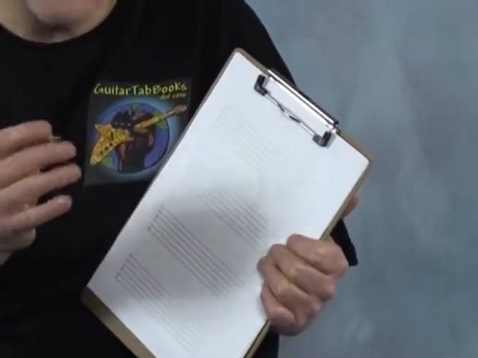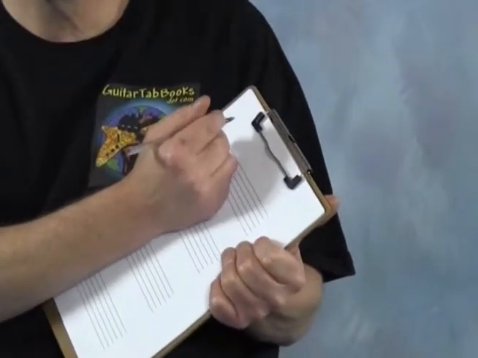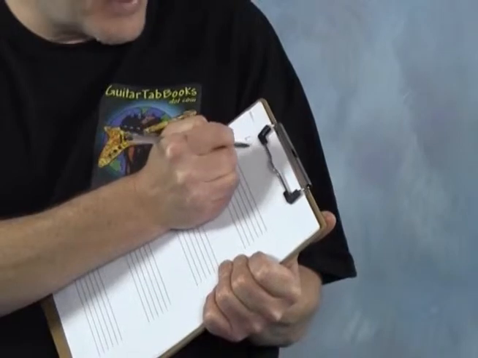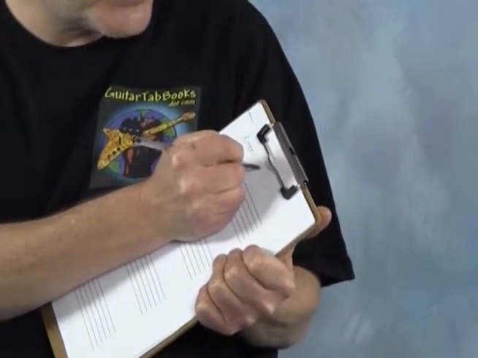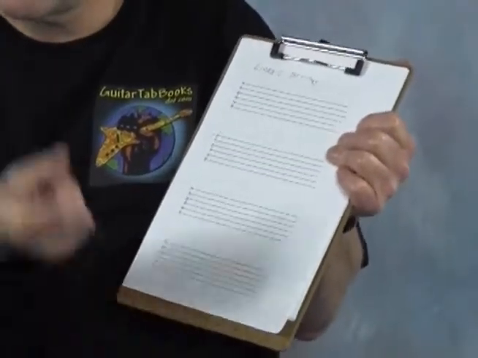So the way I teach students is this. Let's just do it the old-fashioned way. Lines equal strings. Easy enough.